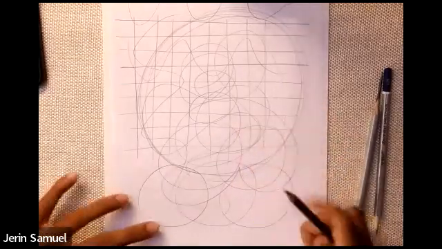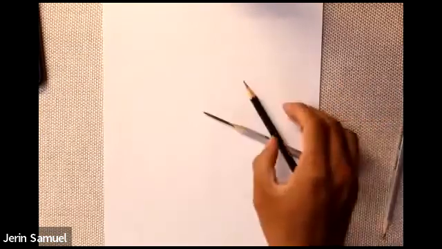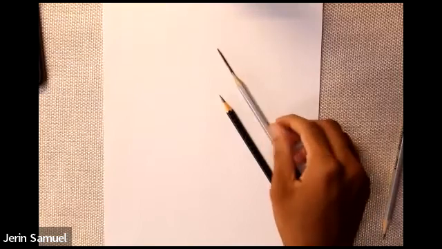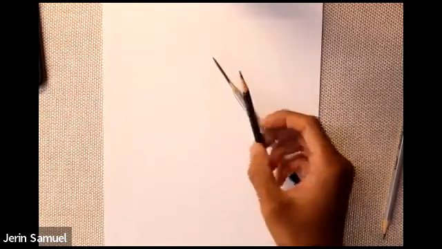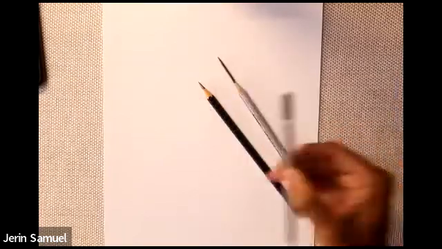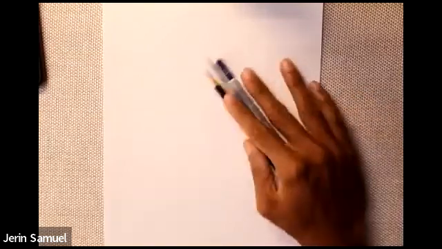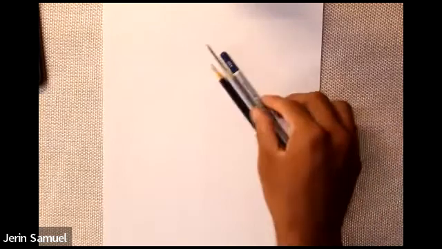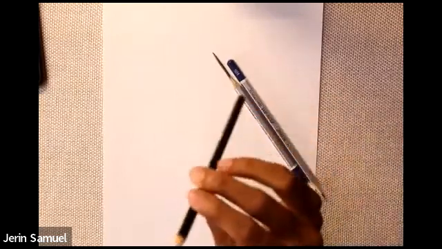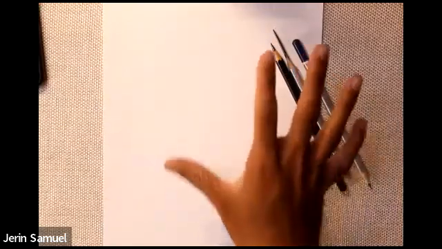So I want all of you to take a fresh sheet of paper. I'll be using two grades of pencil only: a 2B pencil and a 6B pencil. For the shadows and the shading part, I will use the 6B pencil, and for drawing, I'll use the 2B pencil, or I also have an HB pencil with me. Keep your pencils sharp enough, and keep a white sheet of paper in front of you. Then we will start. I'll tell you how to start first.